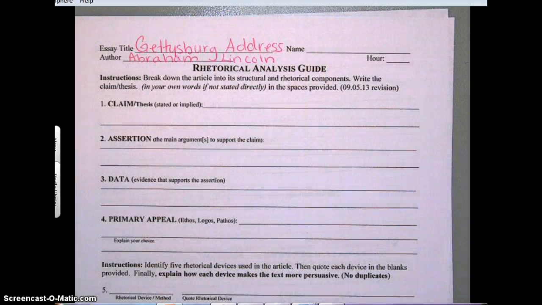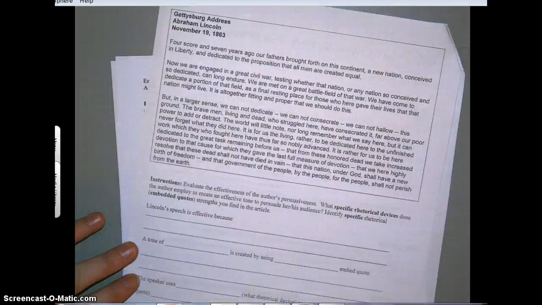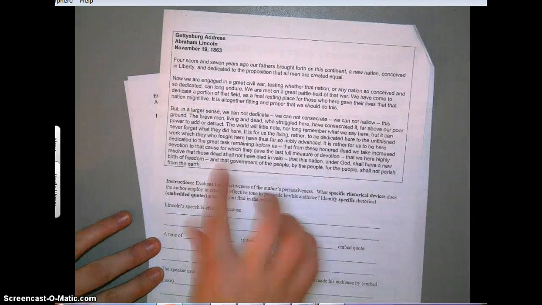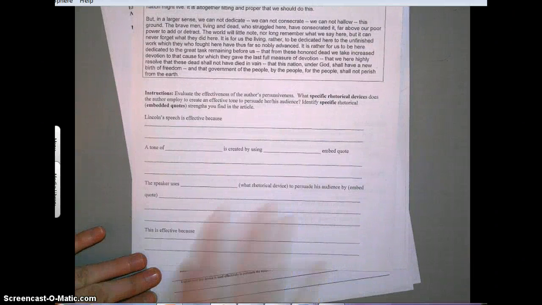The part you will need to be doing is in your packet, and it looks like this. So this is the page that you would be working with. At the top you should have already marked the speech, and then at the bottom this is what you will complete after listening to video 2, is just the writing portion at the bottom of that page. So let's look at the rhetorical analysis guide.